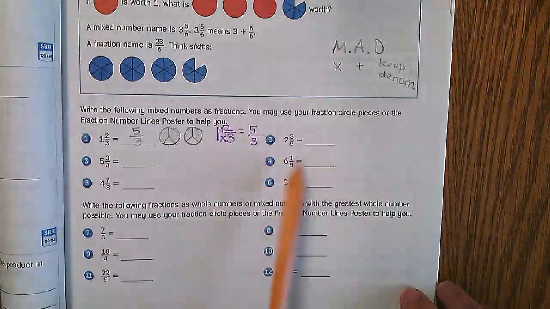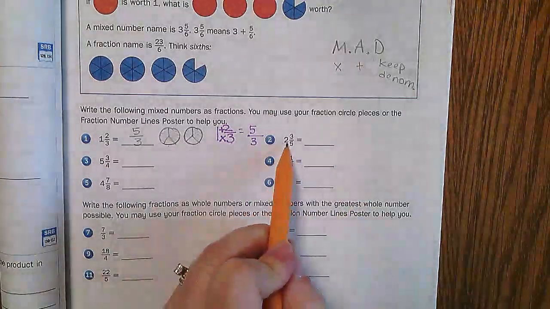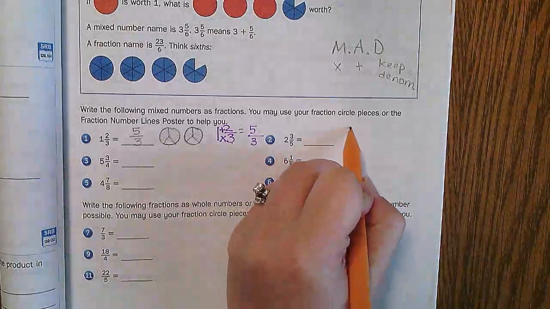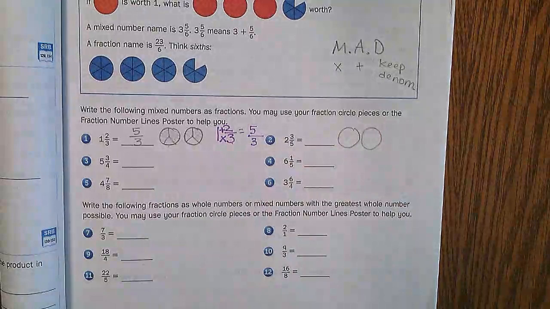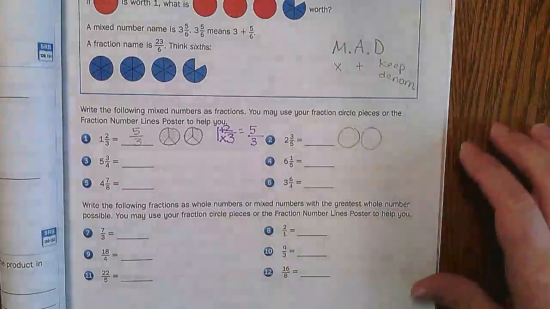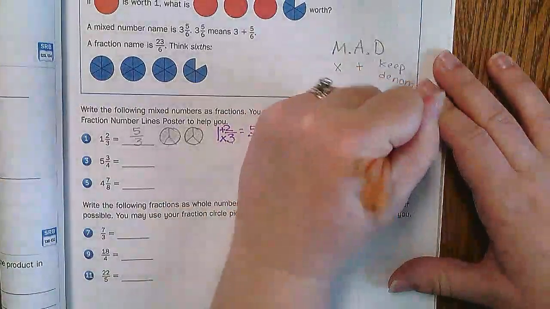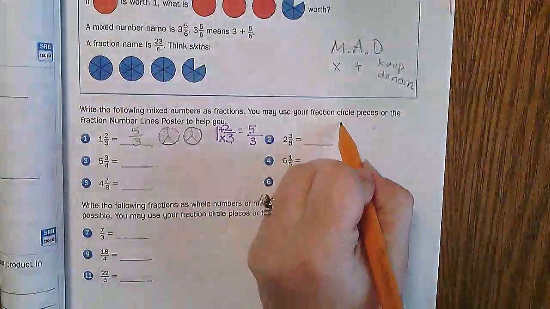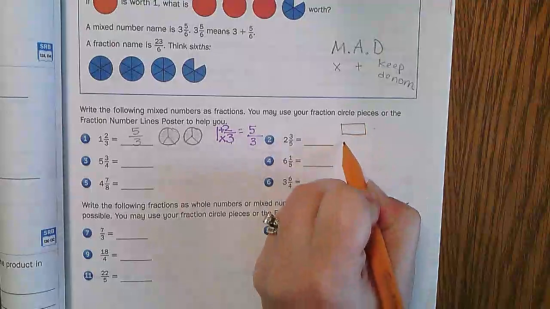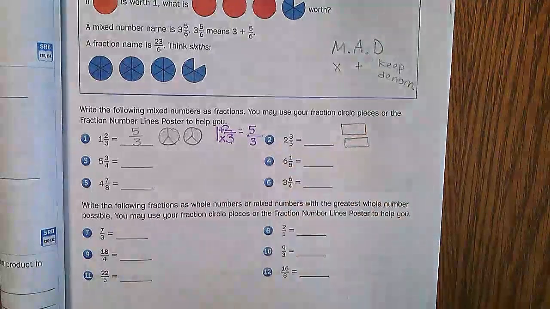So let's look at number 2. 2 and 3/5. So 2 whole circles. And then, actually I'm going to change this to make it rectangles because that'll be easier to divide into fifths. So here is a rectangle and here is a rectangle. That's my 2 wholes.